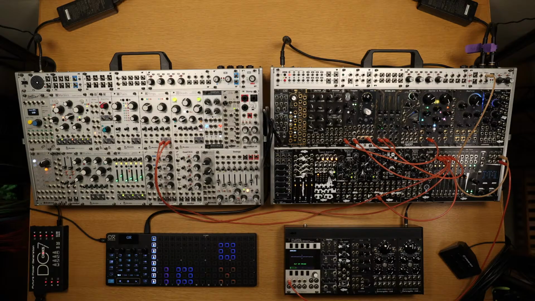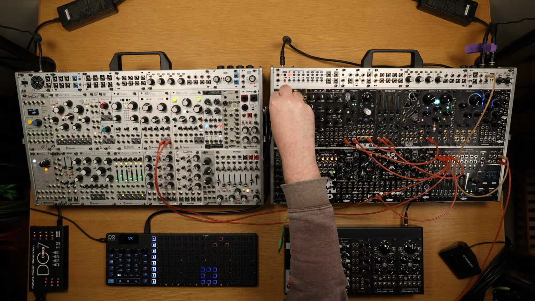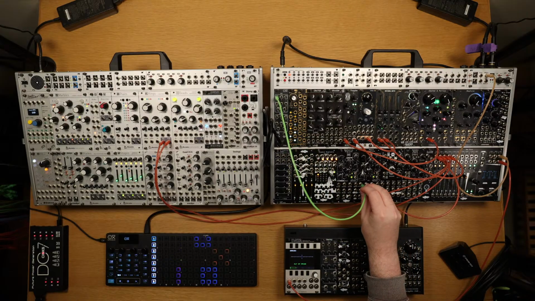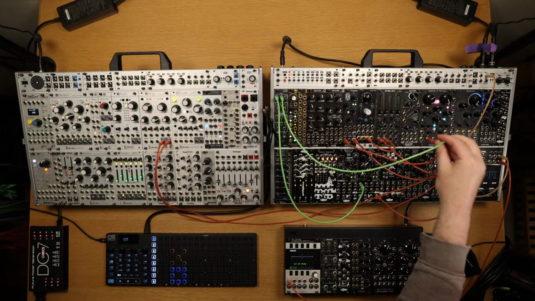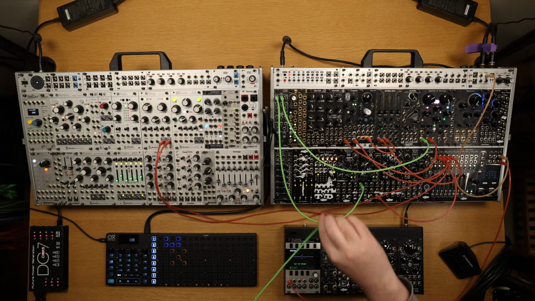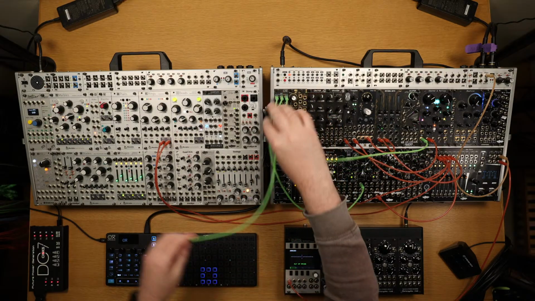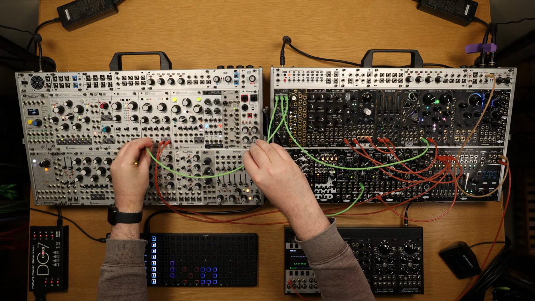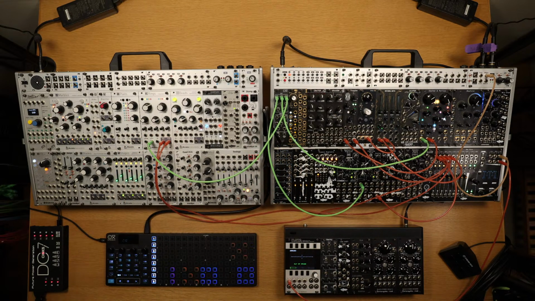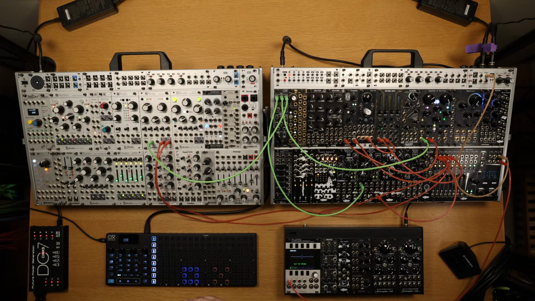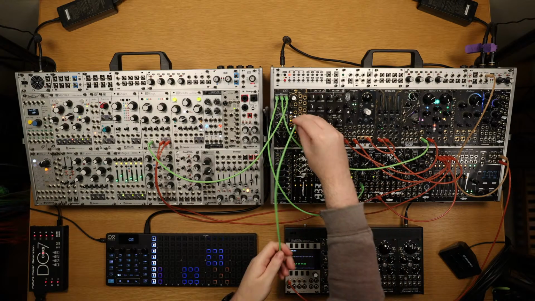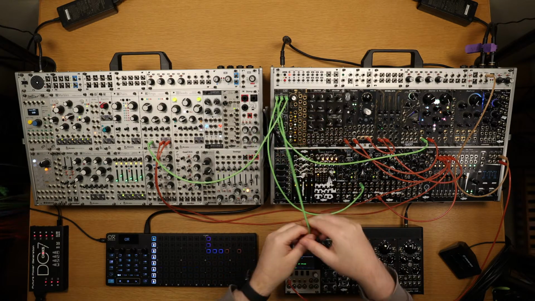So I'm going to take the first 4 CV outputs of the OXI One and use those for our instruments here. So the first one is going to be Manus, which is our bass. The second one is going to be Castor and Pollux, which is our chord. The third one is going to be Rings, which is our arpeggio. And the fourth one is going to be Ona, which will be our lead.